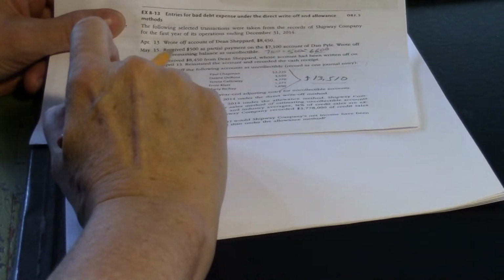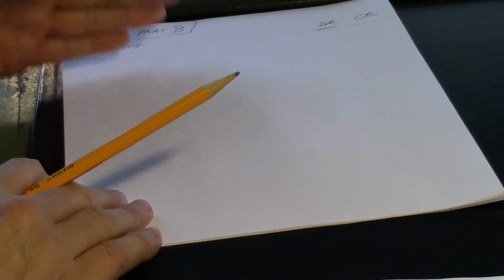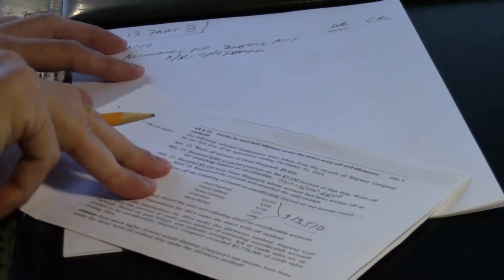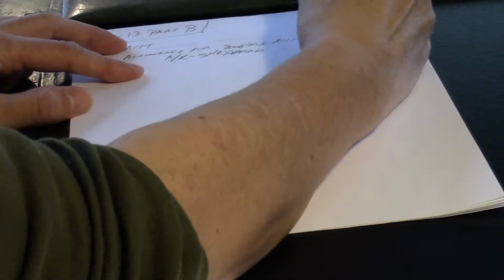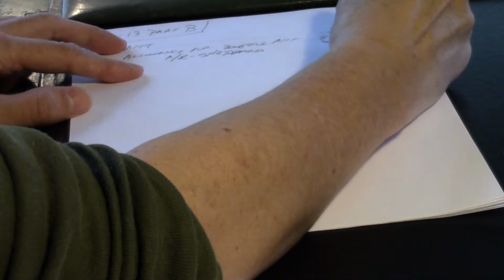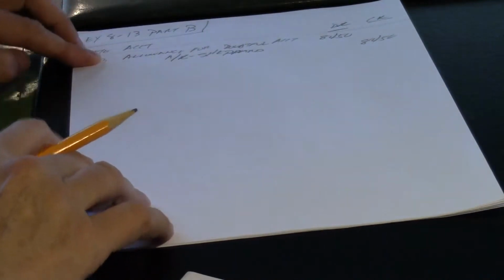The first one, wrote off account of Dean Shepard, $84.50. All right, so this is like we did before, but this time we're writing it off to the allowance. All right, so this is 413, allowance for doubtful accounts. And what are we writing off? The account receivable for Shepard. And the amount is $84.50. All right, so we did that.